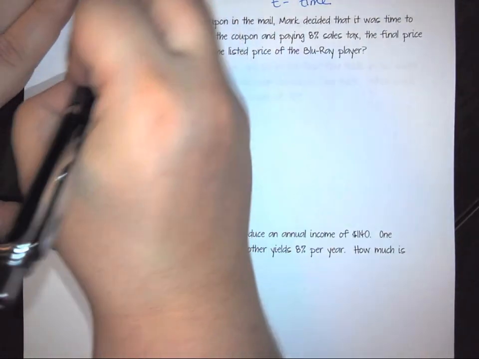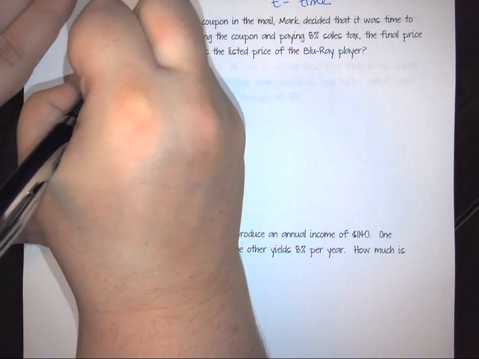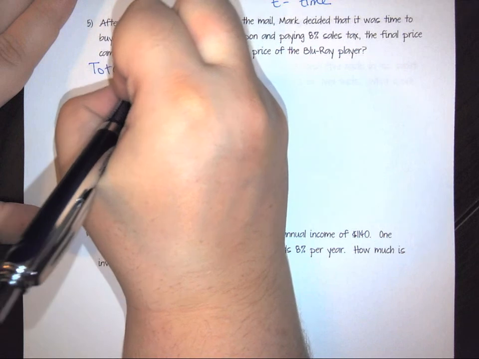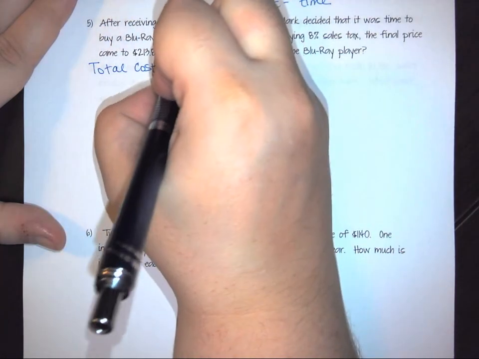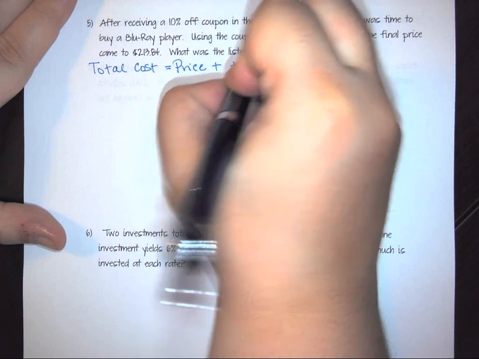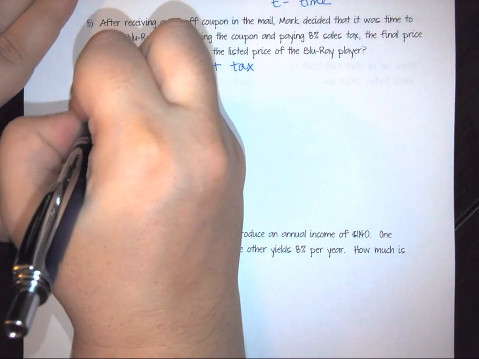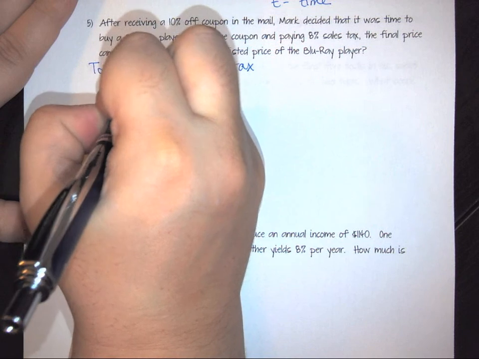So we have to look at what we know. First, we know that your total cost is going to equal your price plus your tax. So if we look at what we have, my total cost was $213.84.